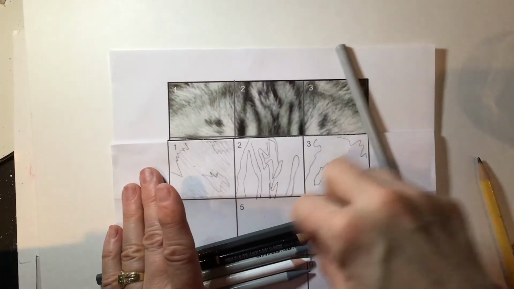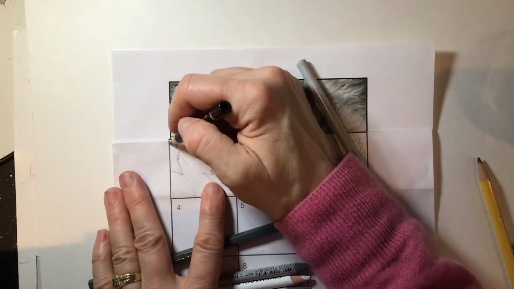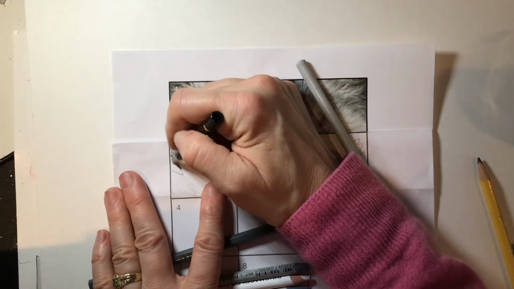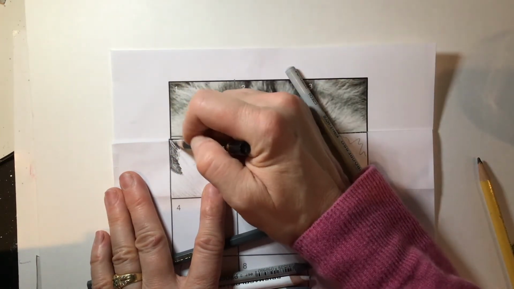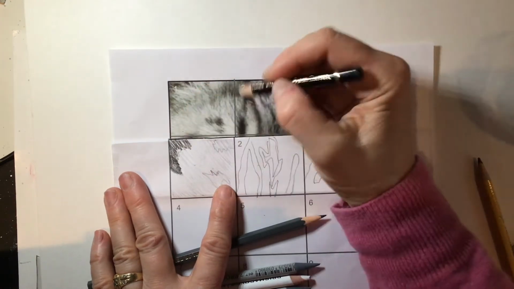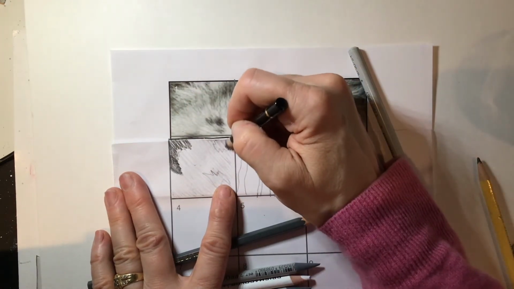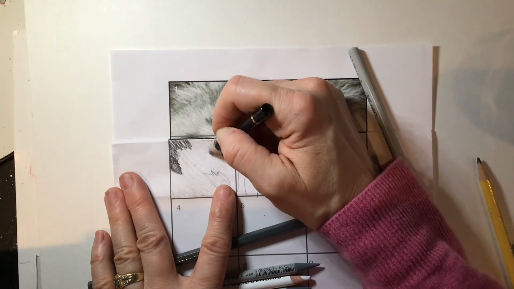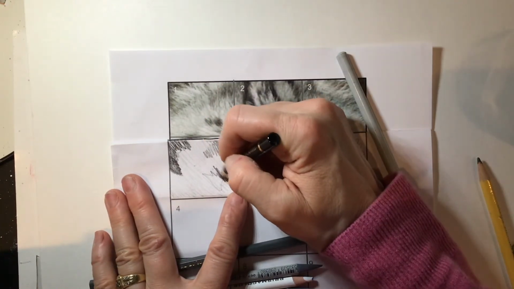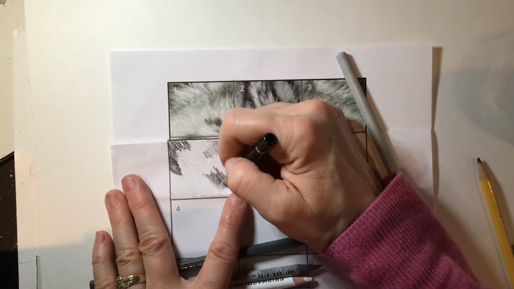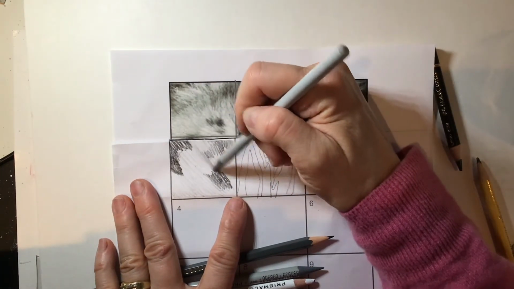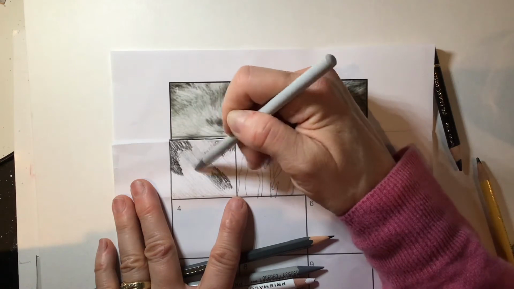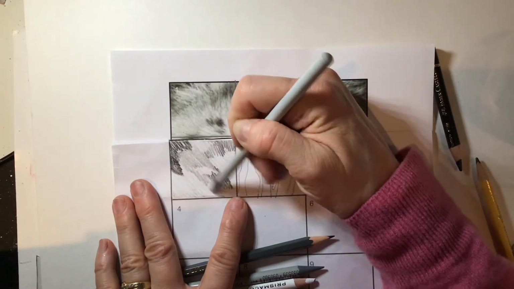Now I can go in and I can start to add a little bit of dark where I see it. For instance, right here along the edges. Like this, like this, like this. Now I can go back in and say, well, okay, so I do see it's a little heavier gray right in here, right around here.